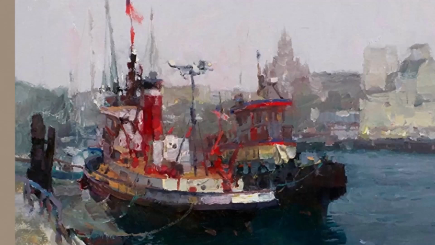What if the boat had been in a different position? Or what if he had been in a different position according to the way the light's shining, according to the way the light's hitting these buildings back here? And what if the lighter building here had been placed behind here? How would we perceive this painting differently?